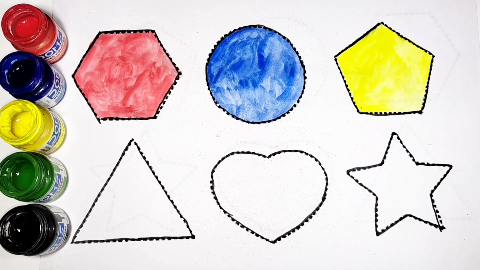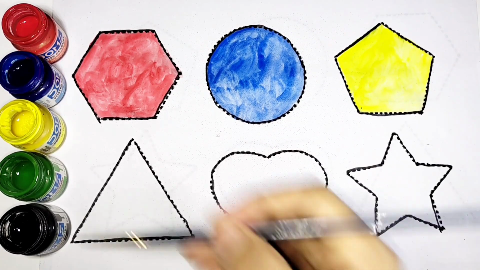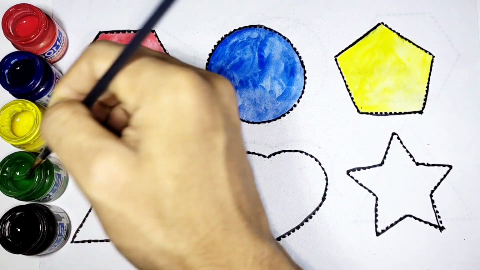Kids, the next one is triangle, the shape of triangle. Now we're using the color of green. Now we're mixing and using the color of green.